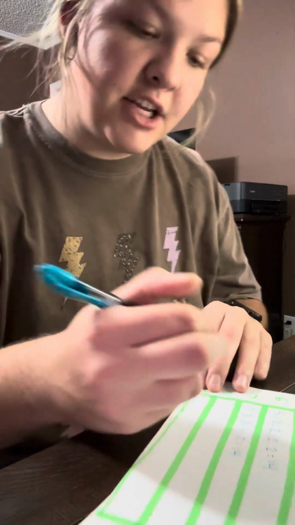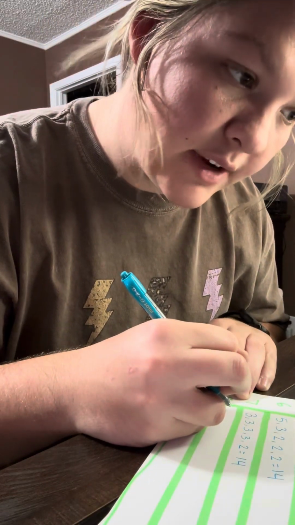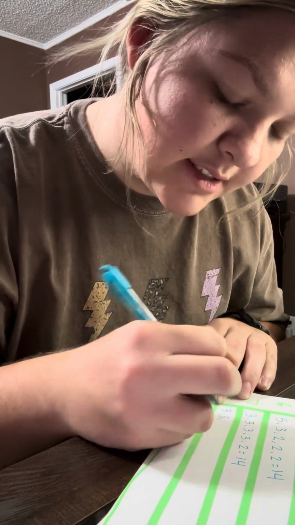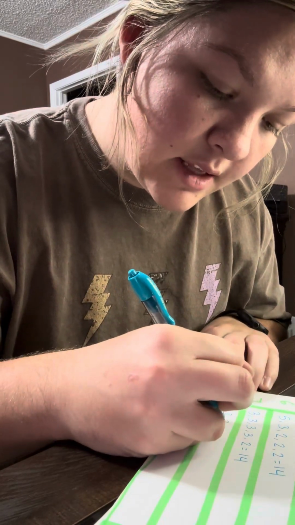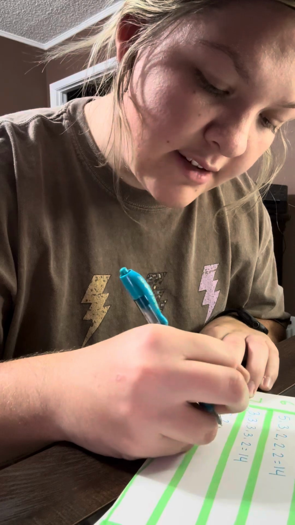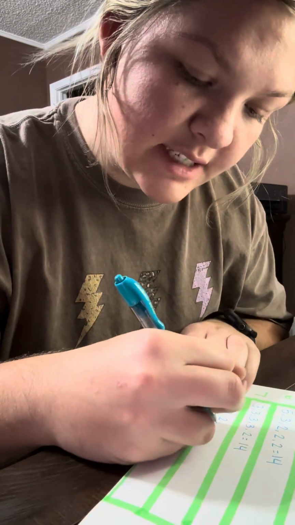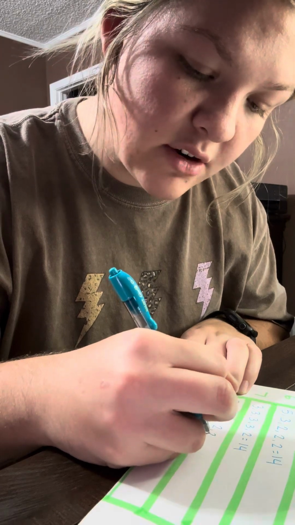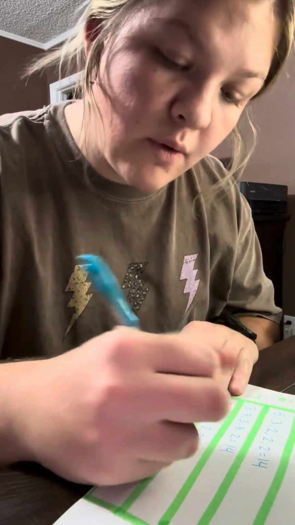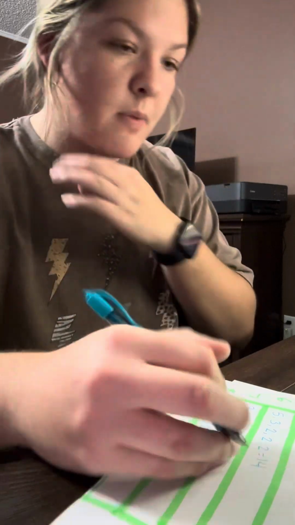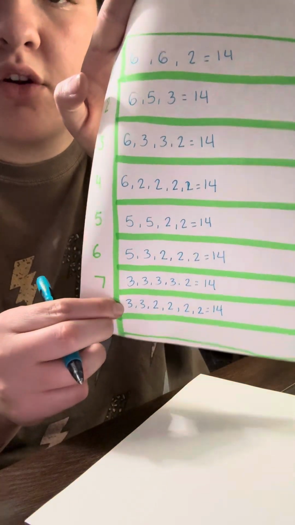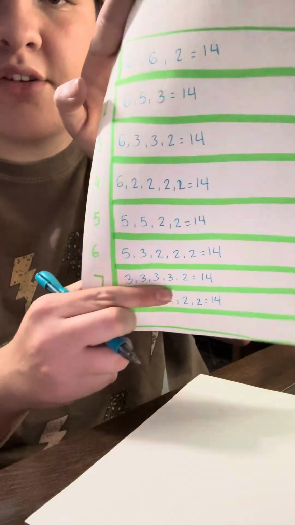And then continue on with our 3s. We could do 3 plus 3 equals 6. Then plus 2 is 8. Plus another 2 is 10. Plus 2 is 12. And then plus our last 2 would equal 14. And so that would be our last combination of our 3s that we could add together to get 14.